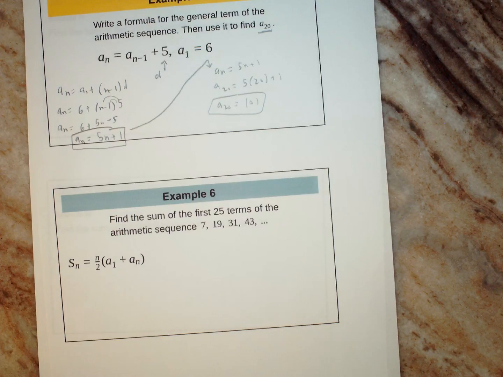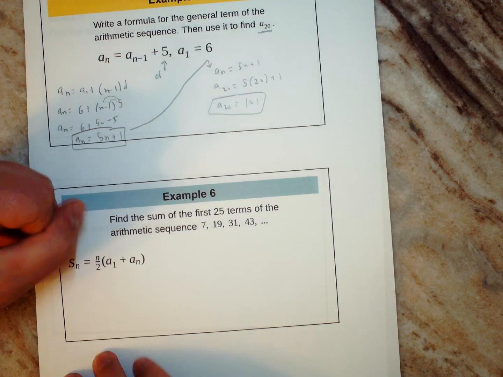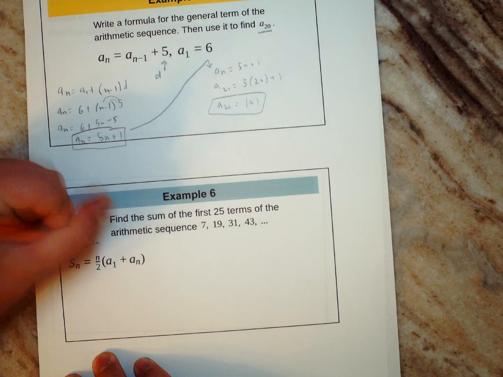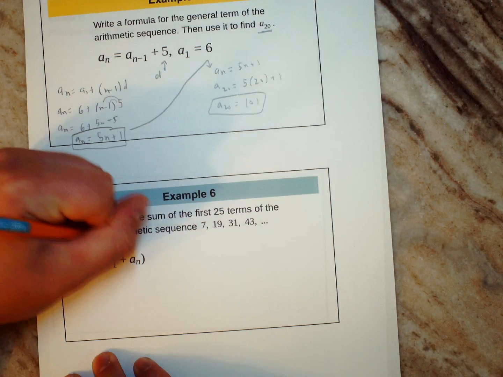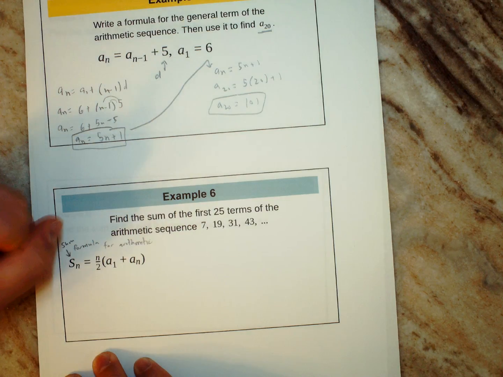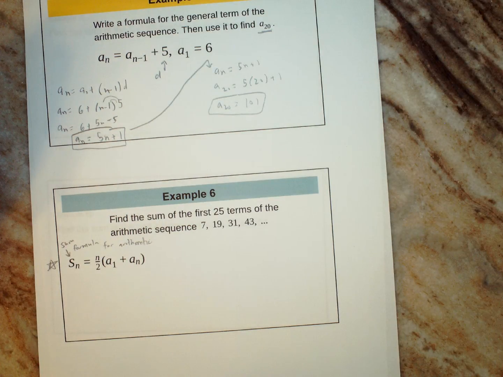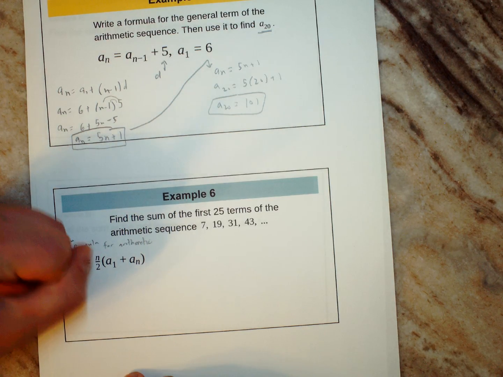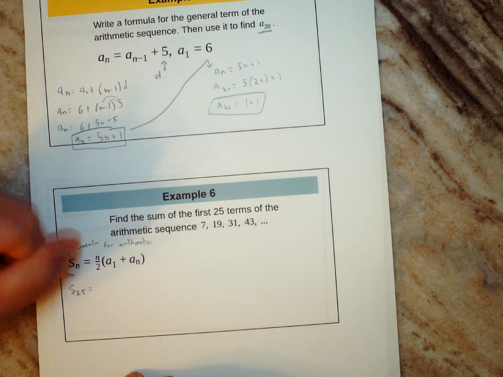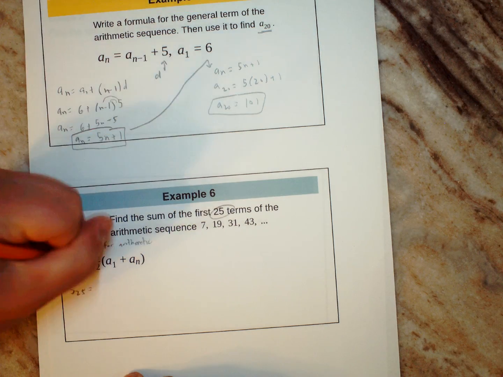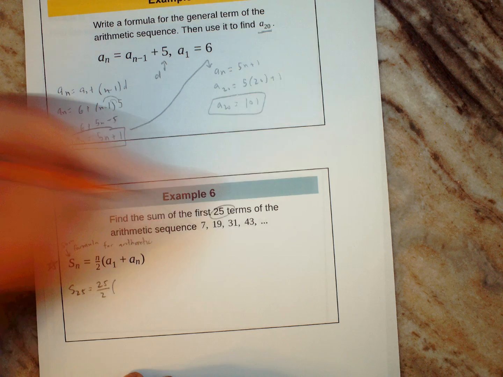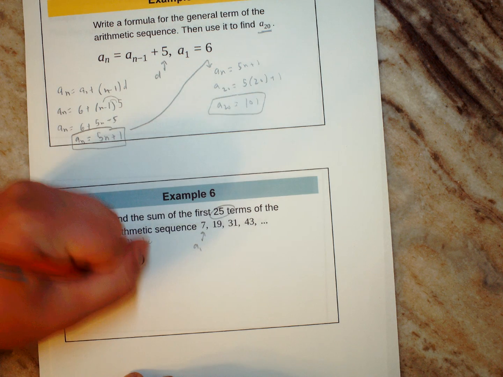All right, example 6. Find the sum of the first 25 terms of the arithmetic sequence. All right, so this is going to be our sum formula for arithmetic. So if I were you, I would start off in your notes, write it down. So we're just going to start plugging in. So the sum of the first 25 terms, right? N is 25 because they want the first 25 terms. Equals n over 2, so that's 25 over 2 times A1, okay. A1 we get is 7 plus An.